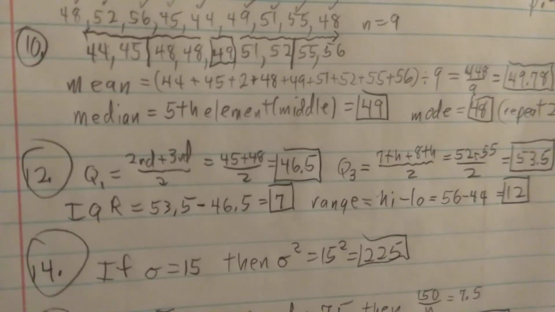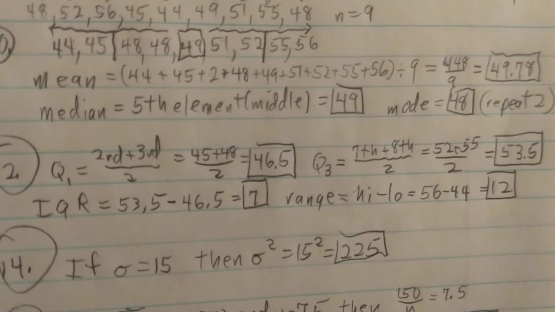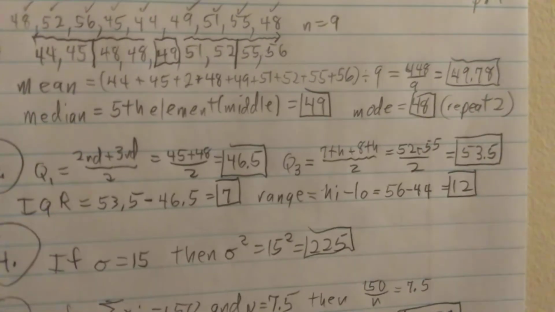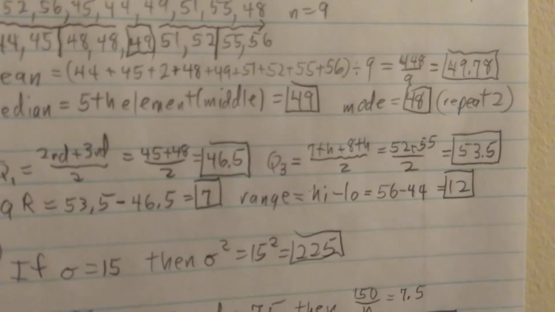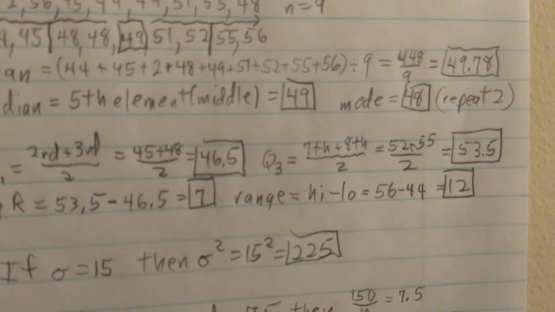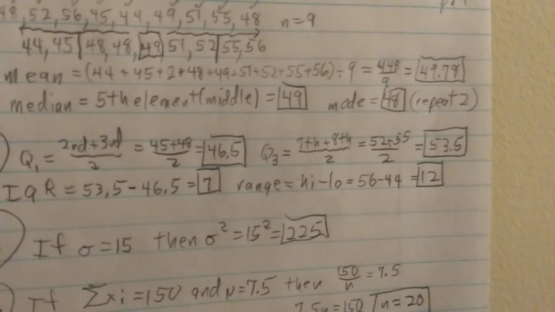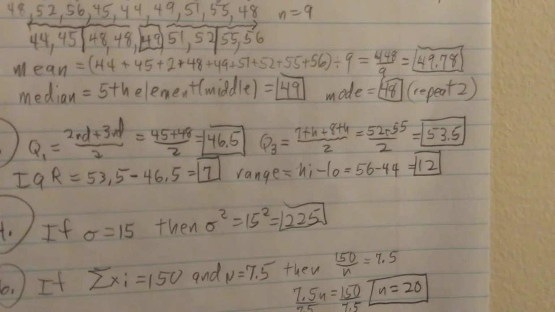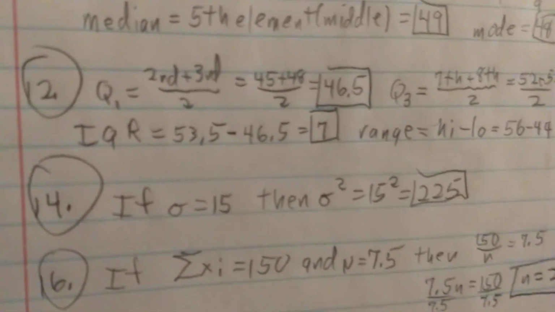Now the mean is adding all the 9 numbers up, 44 plus 45 plus 2 times 48 plus 49 plus 51 plus 52 plus 55 plus 56 all over 9, or 448 over 9, which turns out to be 49.78. We've already defined the median, and the mode is 48 because it has a repeat of 2.